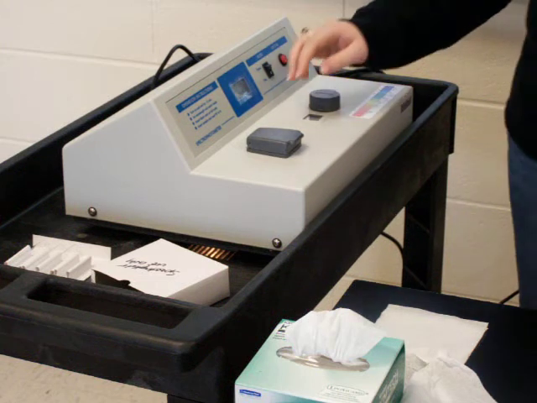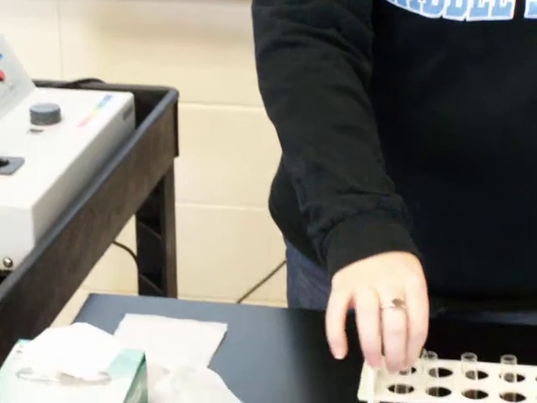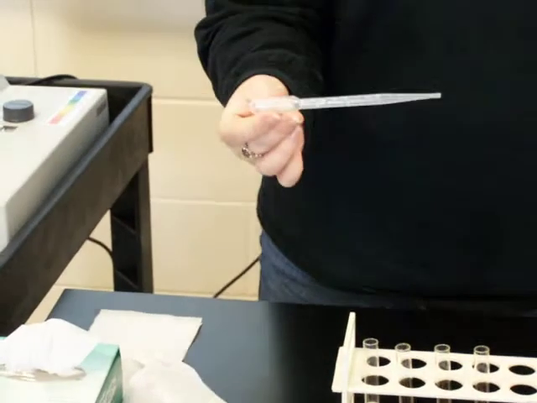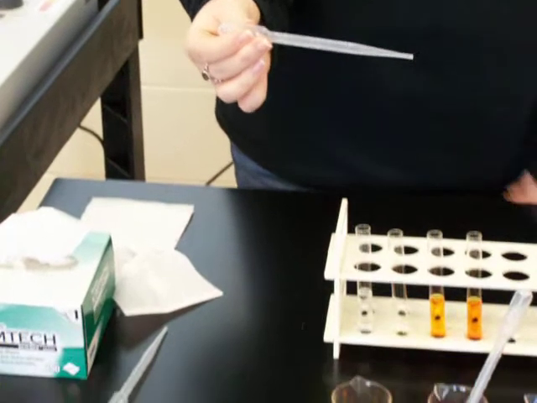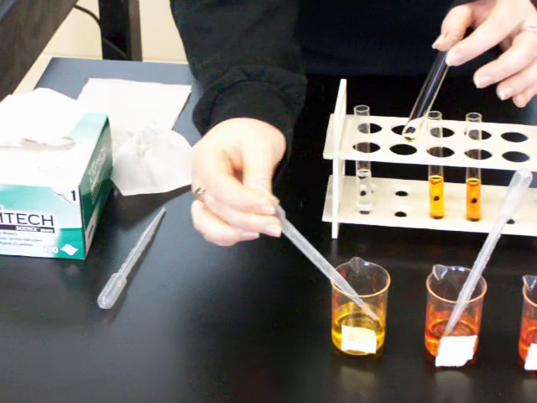Okay, it's at 0. All right, so the machine has been zeroed using a blank. She's now going to take a disposable pipette and measure 4 milliliters of sample A and put it in the next cuvette.